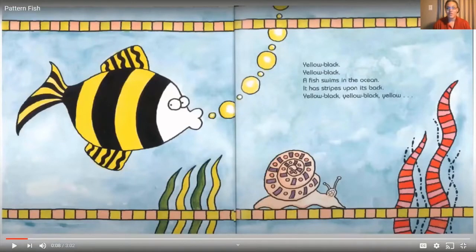All right, this is where we first started. Yellow, black, yellow, black. Okay, so looking at the pattern, it looks like it only has two parts, yellow, black, yellow, black. But if you look on this page, there are some other patterns that aren't yellow and black.